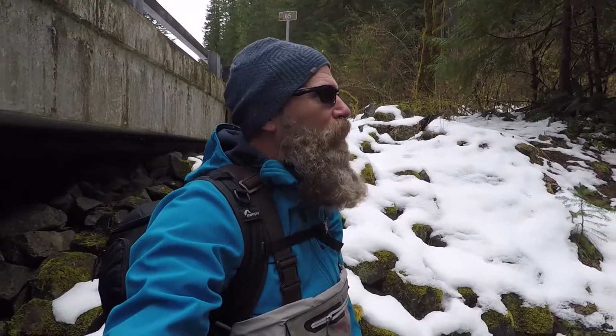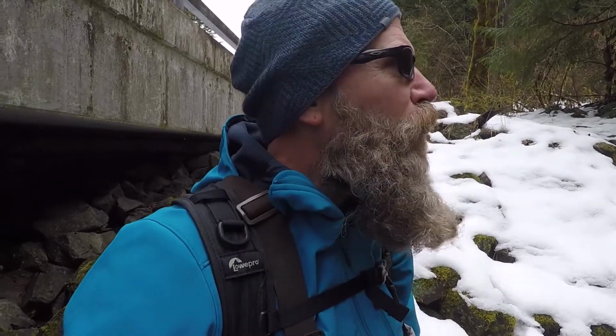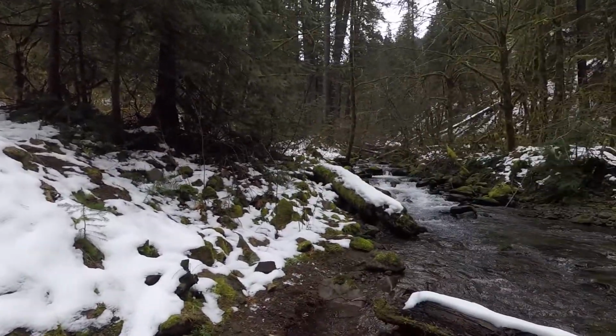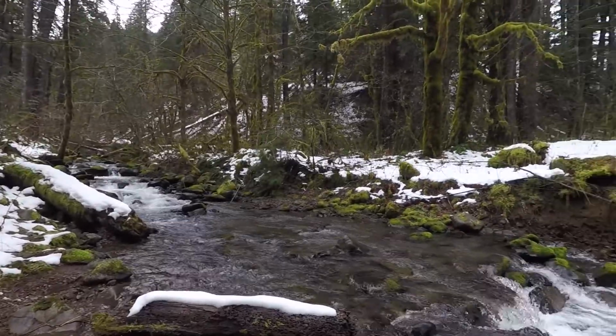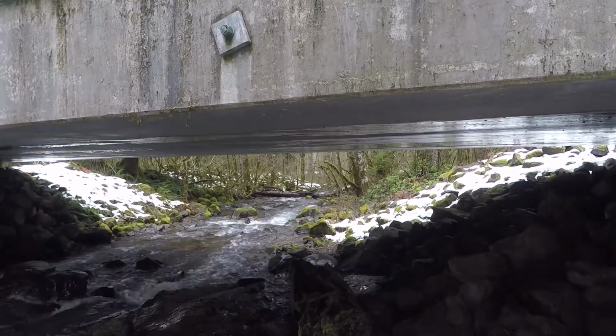Hey, so this is Joel again, out doing some photography again today. So we are out in the Gifford-Pinchot National Forest and just getting some photos here of Panther Creek. We'll give you a little idea of the area.